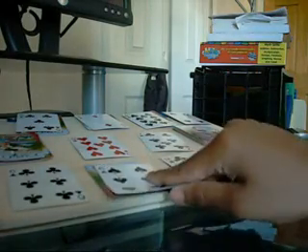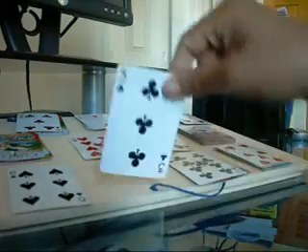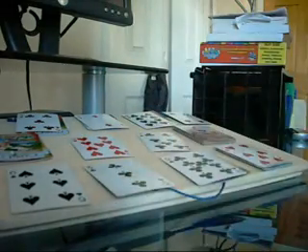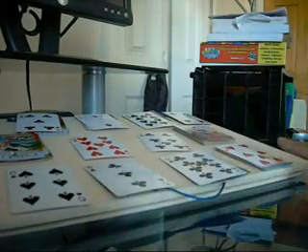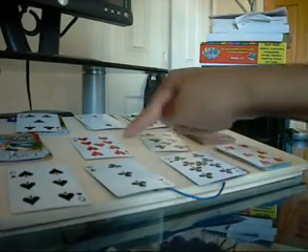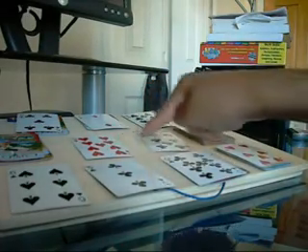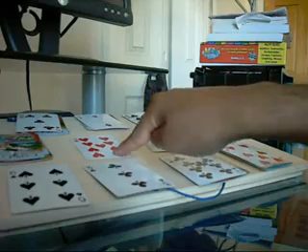I guess I took off the wrong cards. I'm just going to double up. The way you get rid of all your cards is both of these piles are in play, so I can put cards on either pile.